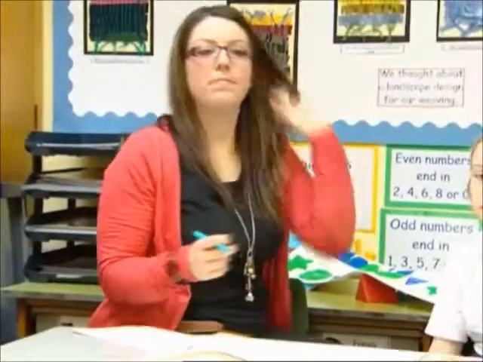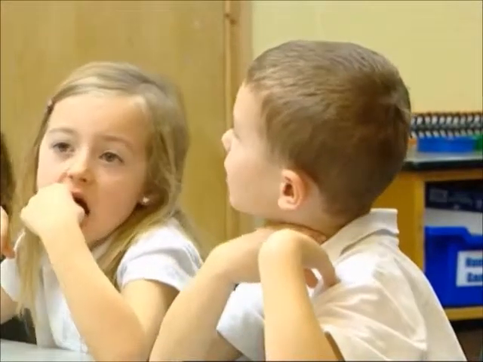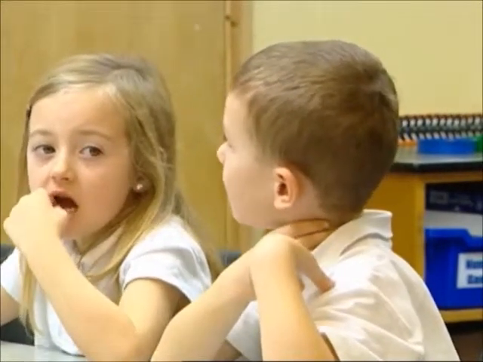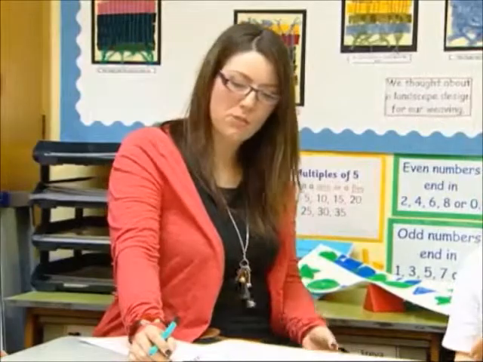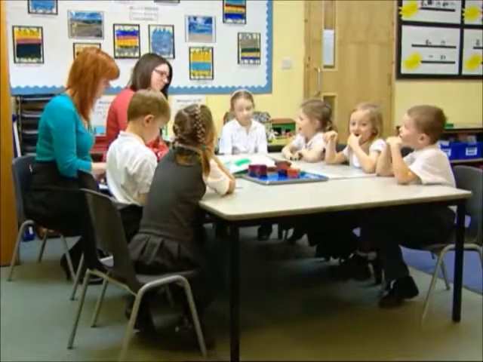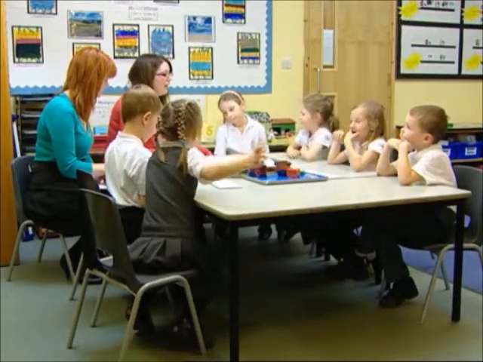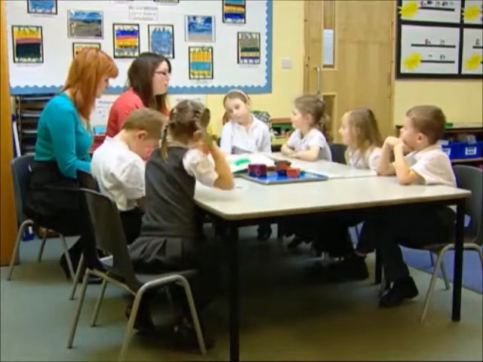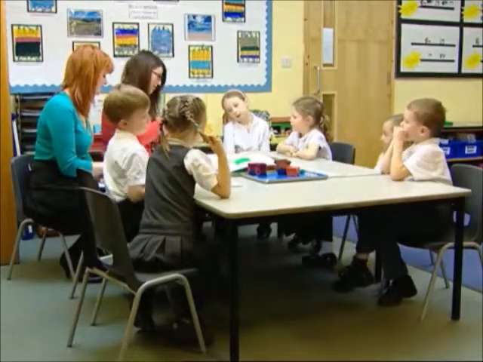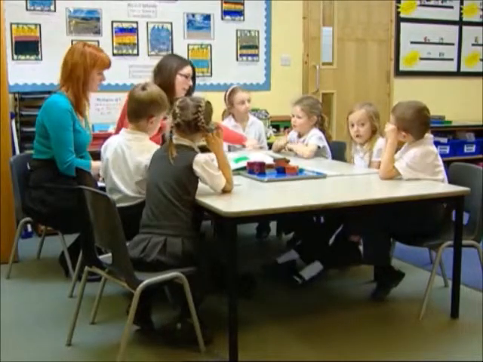Ryan. 5. 5. Good boy. So how many corners will that have, Holly? 6. 6 corners. If it's got 5 sides, it should have 6 corners. How could we check? We could check by using a pen.